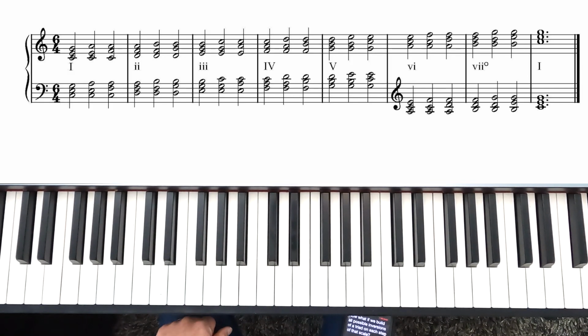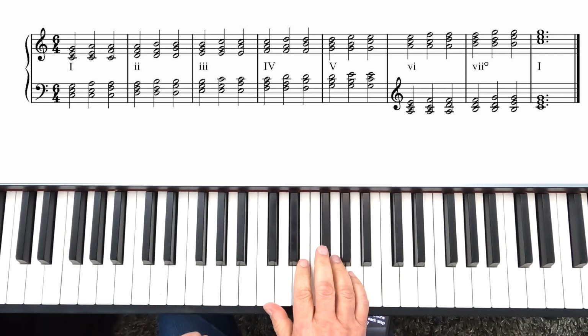I want to show you a chord exercise now that you can use using this sequence of chords. First inversion, second inversion. So I'm going to switch to the overhead camera. So we're going to build all possible inversions of a triad on each step of the major scale.